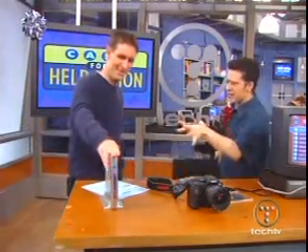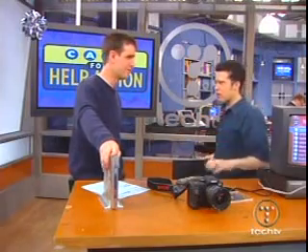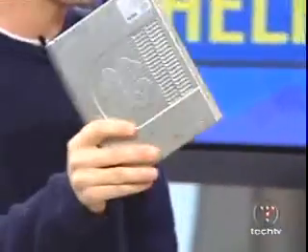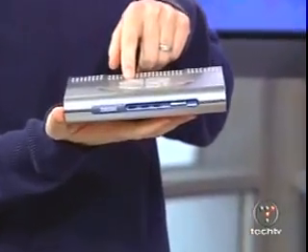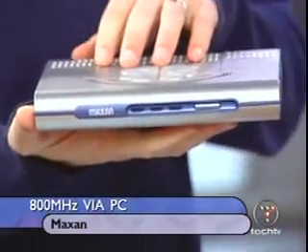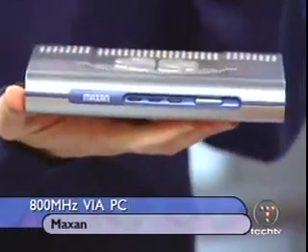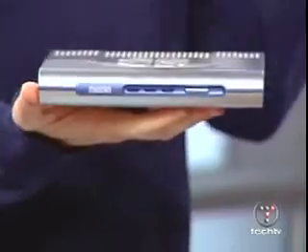Is that thing on the end a PC? That's actually a computer. A whole computer. Can you believe that? It's so small. It's about the size of, I don't know, less than a laptop. It's itty-bitty. It's smaller than a laptop. It's about 1.5 pounds. This is based on the VIA ITX motherboard. It's a mini ITX motherboard. No fans. It's 800 megahertz. It has 256 meg of memory. There's a 20 gig hard drive in here. It runs Windows XP. And this is a full-fledged PC.